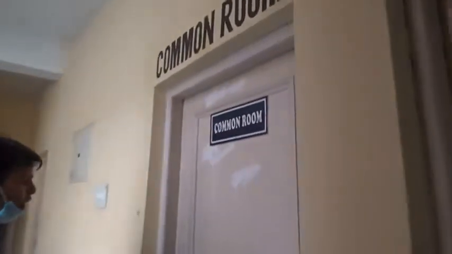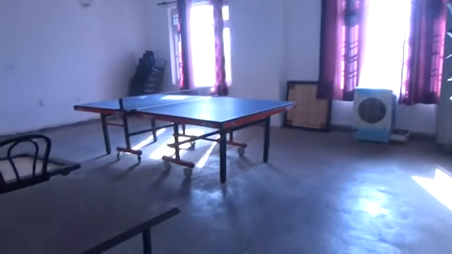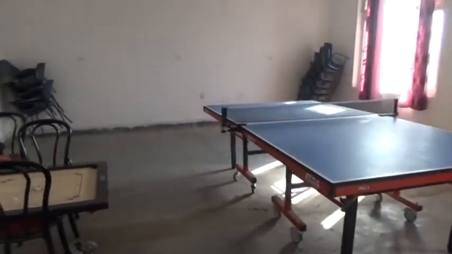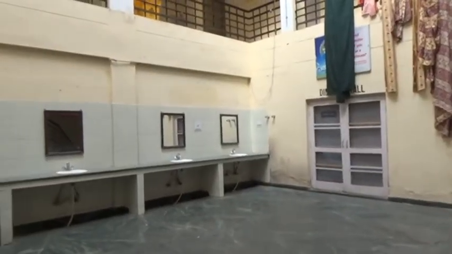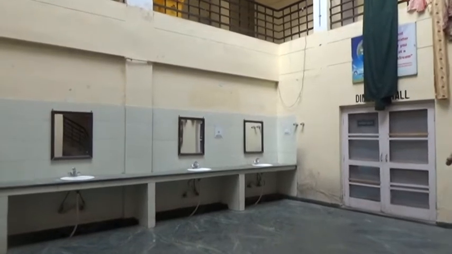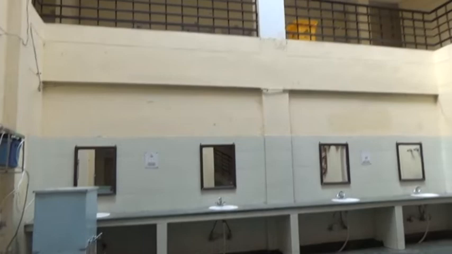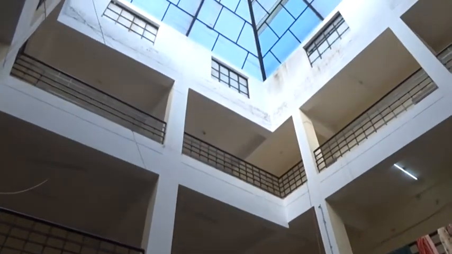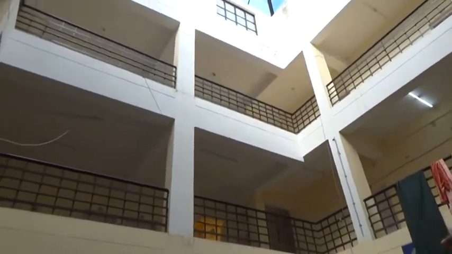Here is the common room, which is being used by the students. Here is the dining hall and the wash basins, different wash basins. The rooms, all the rooms are closed and the keys are with the students, and they are in lock position due to the COVID.